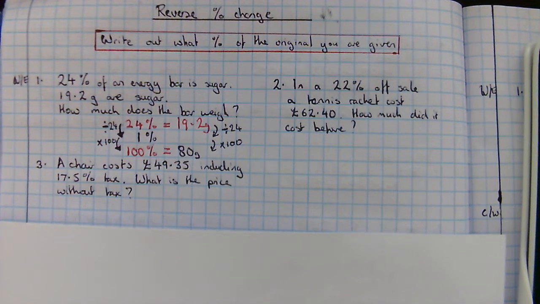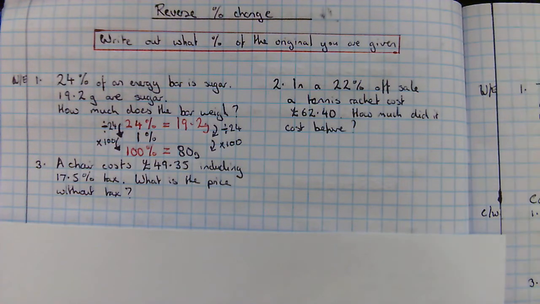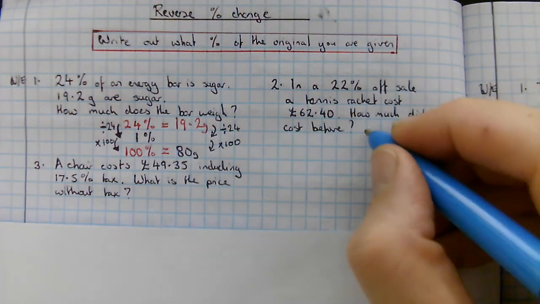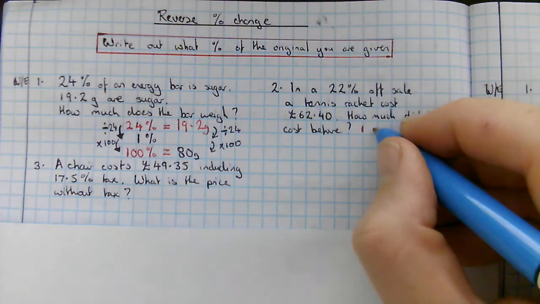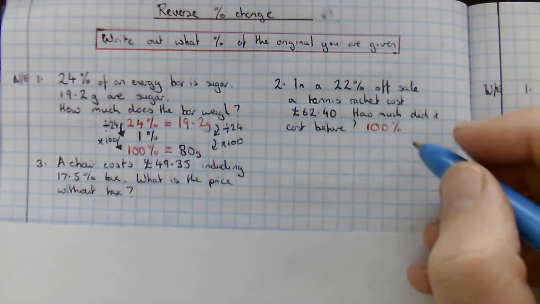Well, let's go on to number 2, which is a similar question, but here you're told that 22% has been taken off the price. So the first thing you need to think about is what percentage of the full price have you been given. So you're being charged 100%, take away that 22%.